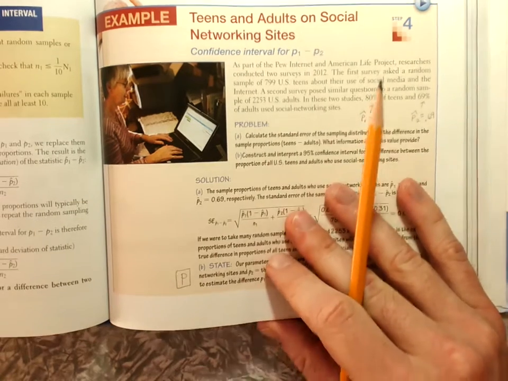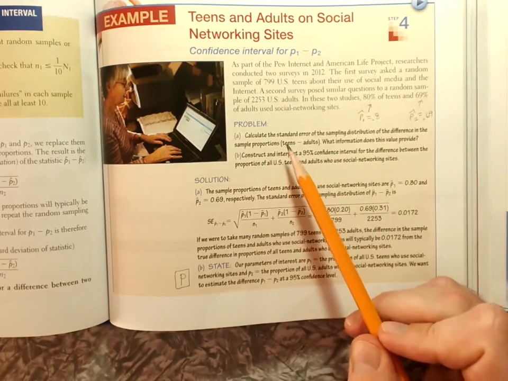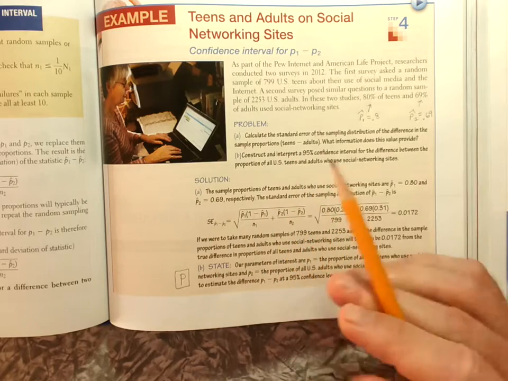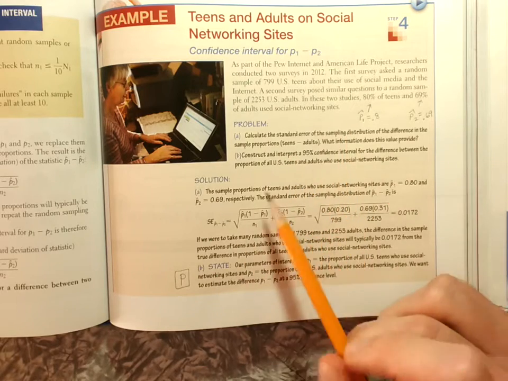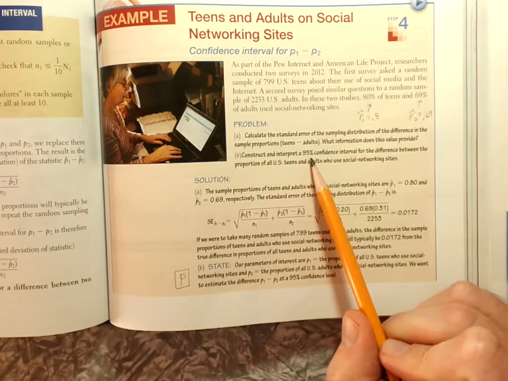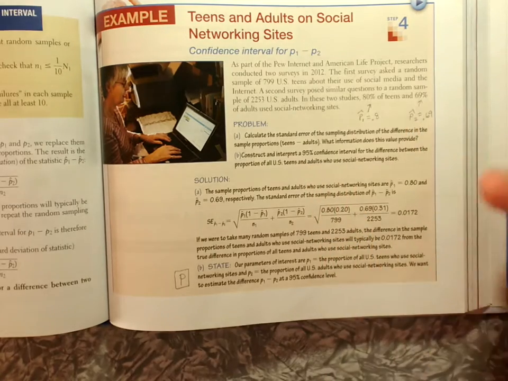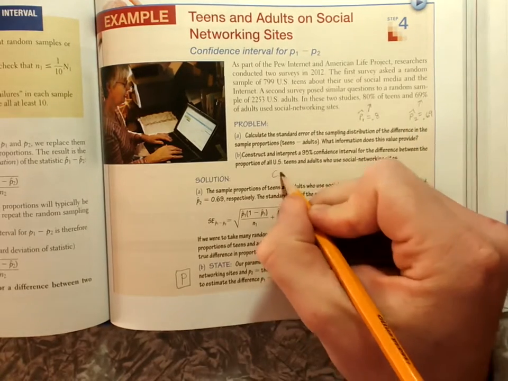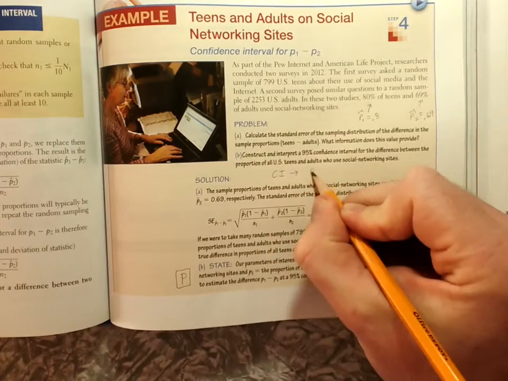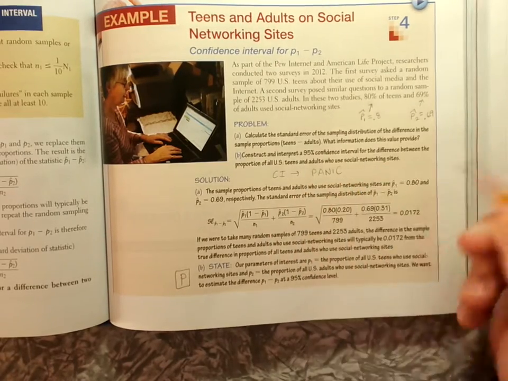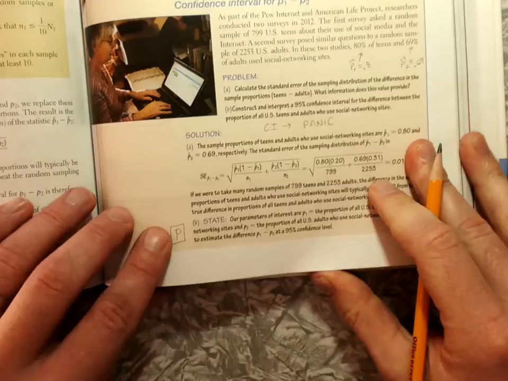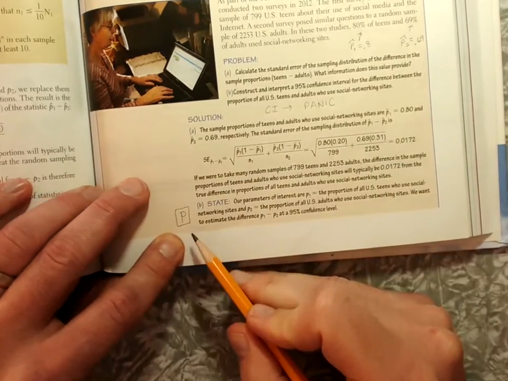In this example, they first have the people calculate the standard error. We're not going to do that. We're going to jump right into constructing the 95% confidence interval. If you remember, with confidence intervals we want to use PANIC, right? Step 1 is they're stating P.